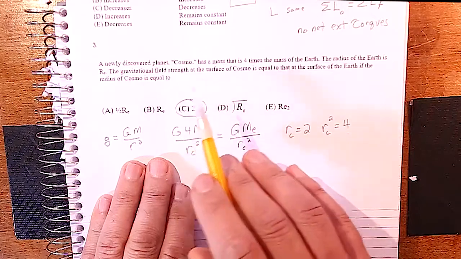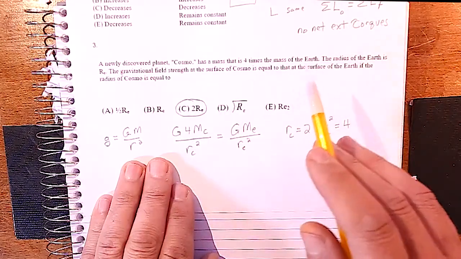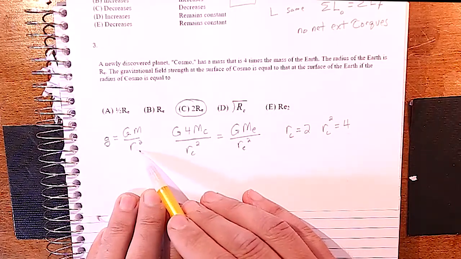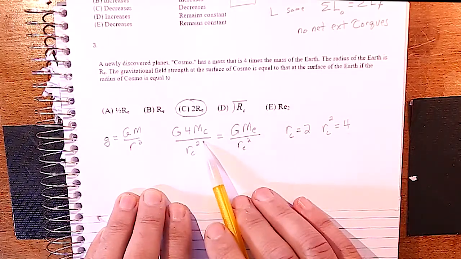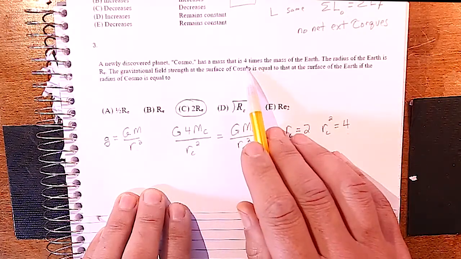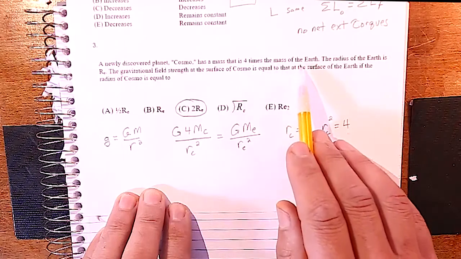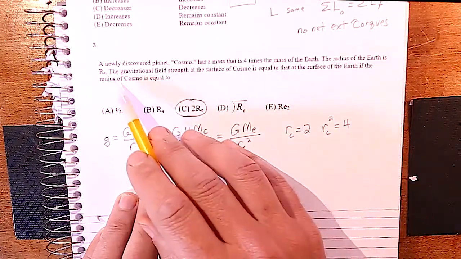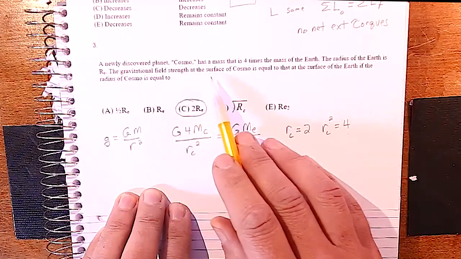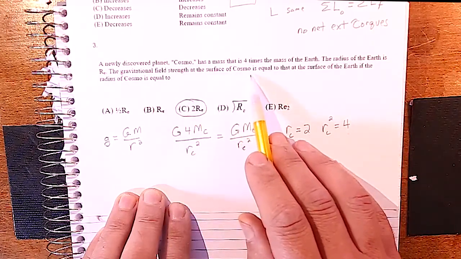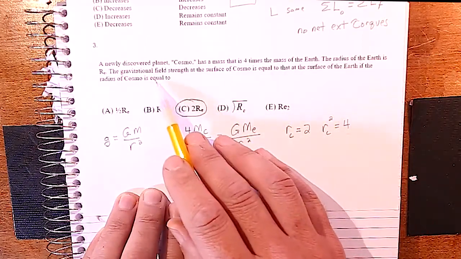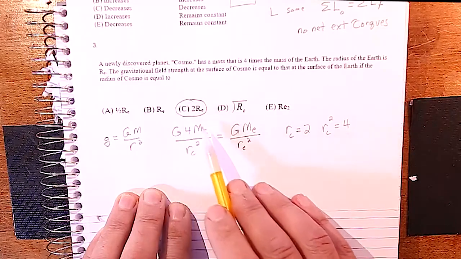In this one, we have a planet. And again, we're going to be changing parts of this planet, so that means we're going to be dealing with this formula again that comes up so much in these multiple choice problems. So what are we changing? We're saying that the mass is 4 times the mass of the Earth. The radius of the Earth is RE, they're just defining it that way. And they want to know the gravitational strength on the surface of this planet compared to that of the surface of the Earth if the radius of the planet is equal to what.